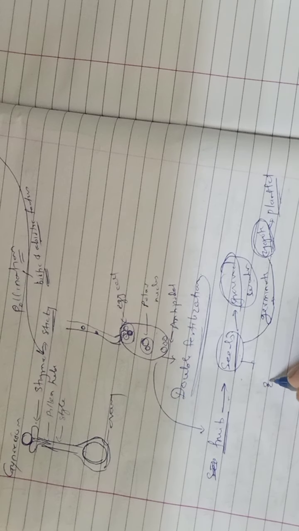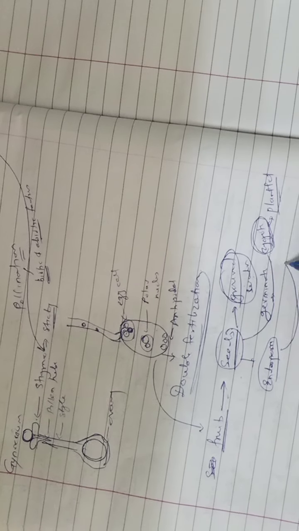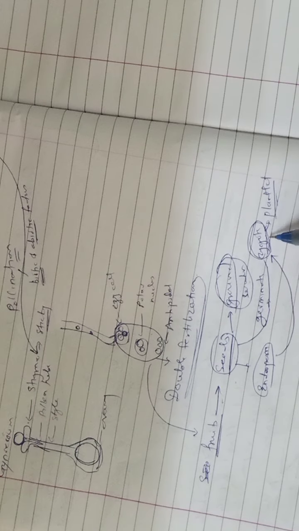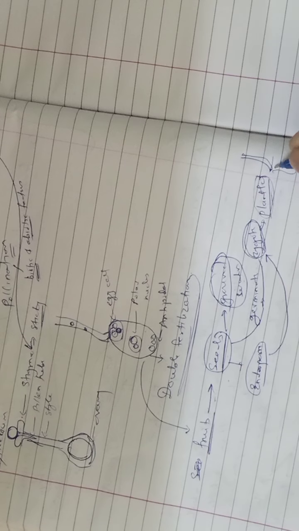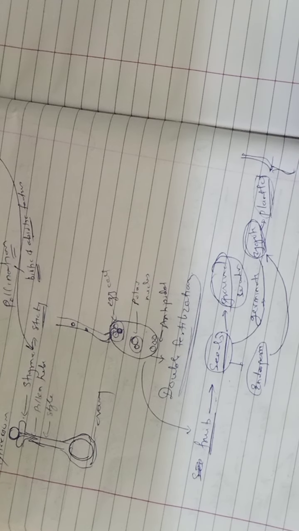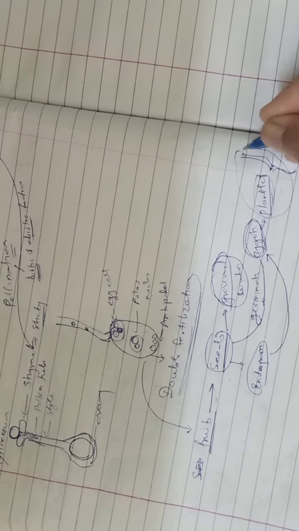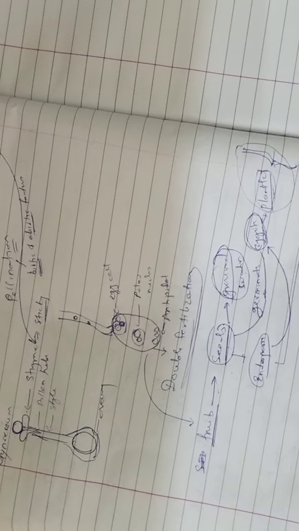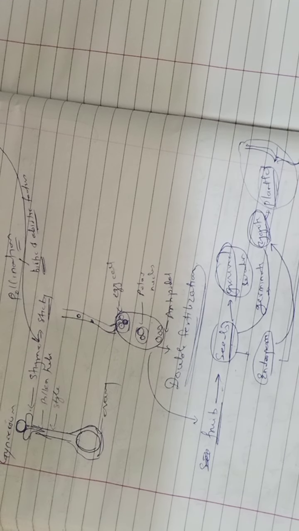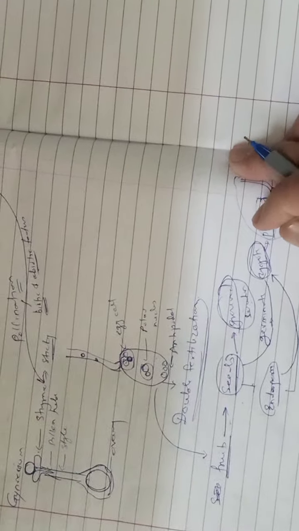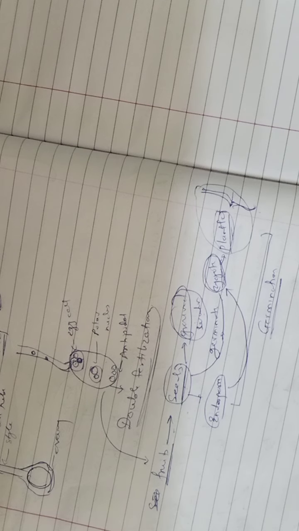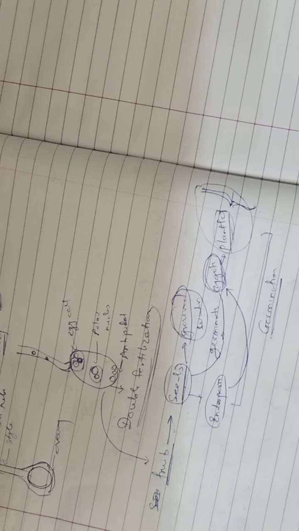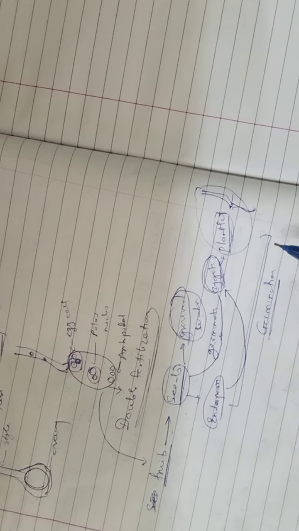During development of the zygote, in a seed, what is present? Endosperm. That endosperm provides energy to the zygote. And when the zygote develops into a plant, at that time it forms the stem and also the root in the soil. This formation of plantlets from seeds is called germination. In this way, in a plant, by sexual reproduction, seeds are developed, and those seeds develop into plantlets.